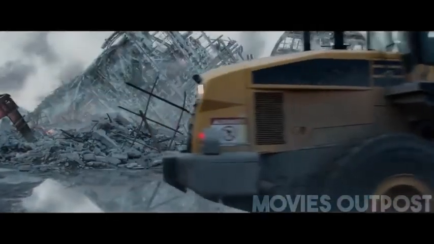In the end credit scene and last seconds of the movie, we discover that Skynet still lives on underneath the rubble.